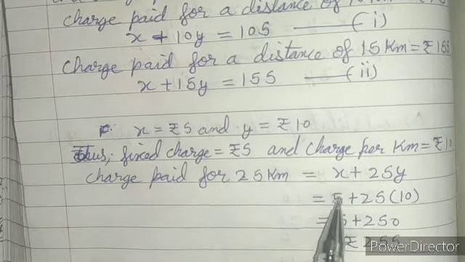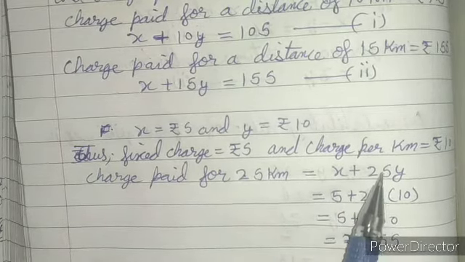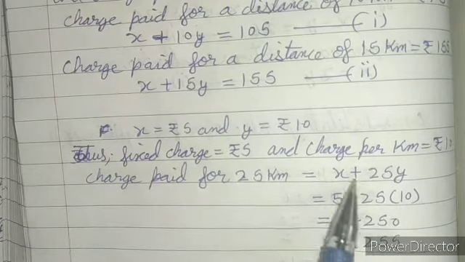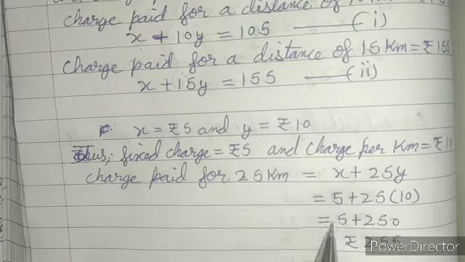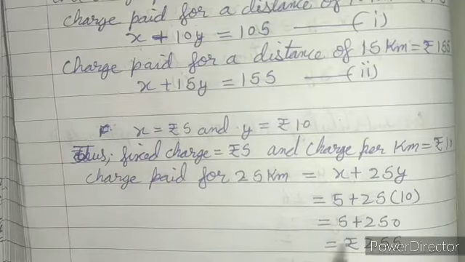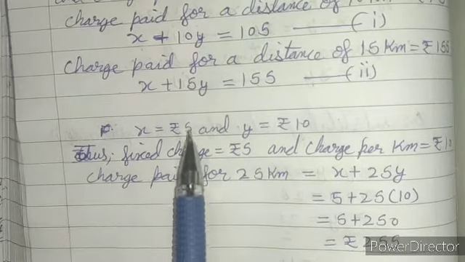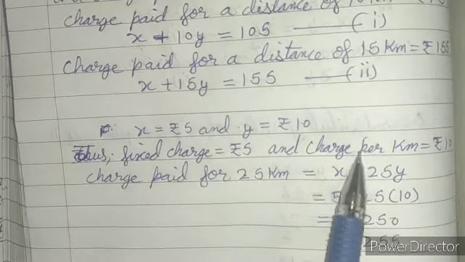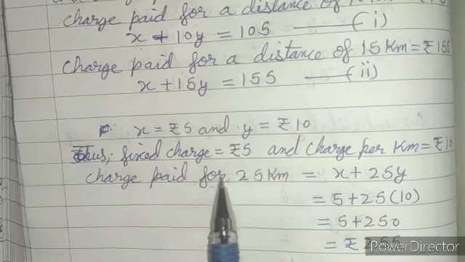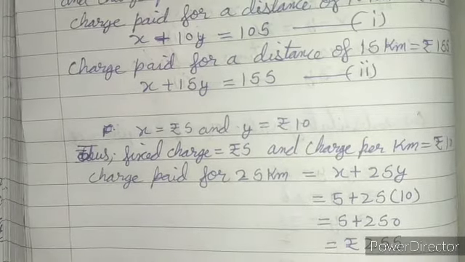Now the fixed charge was rupees 5 plus 25y, and the value of y was 10, and that will give us rupees 255. That means the fixed charge is rupees 5 and charge per kilometer is rupees 10, and the charge paid for 25 kilometer is rupees 255.